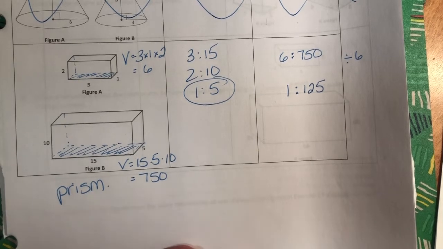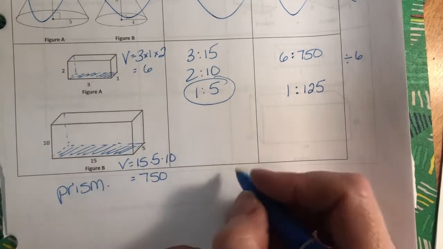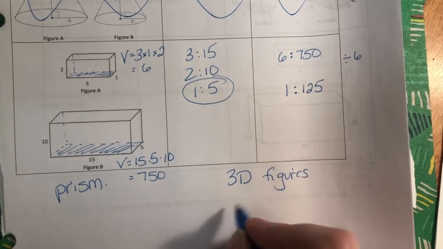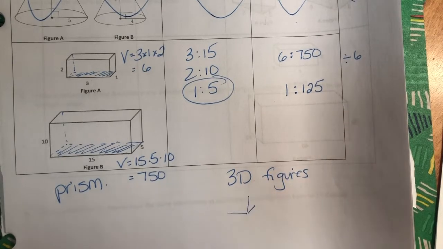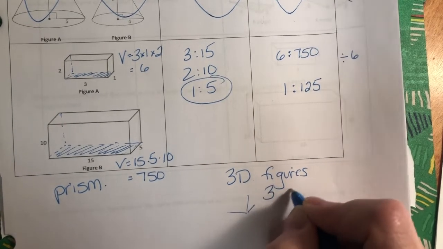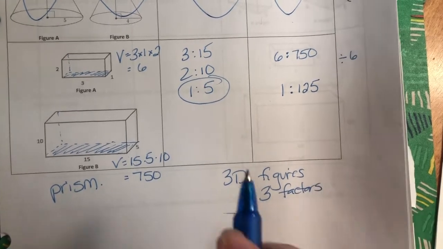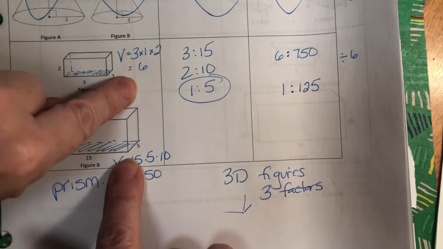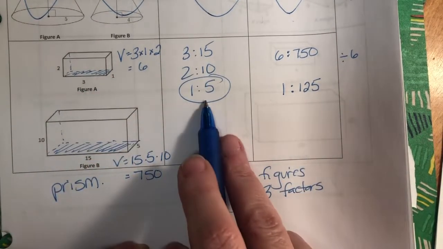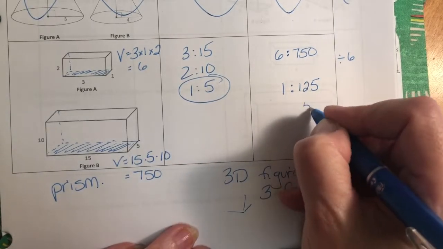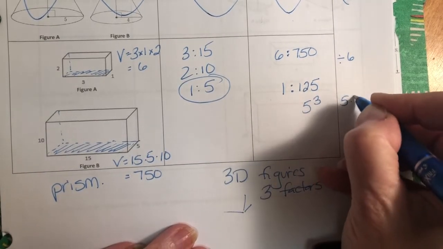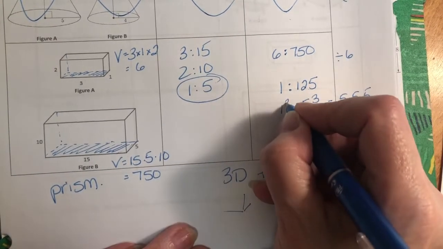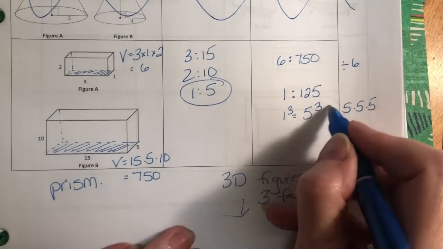So I'll tell you guys something. This is 3D, right? These are 3-dimensional figures. They have a length, a width, and a height. So that means we need 3 factors. We need times 5 this way, times 5 this way, times 5 this way. And you know what? 125 is 5 to the 3rd power. 5 times 5 times 5. 1 is 1 to the 3rd power. 1 times 1 times 1.